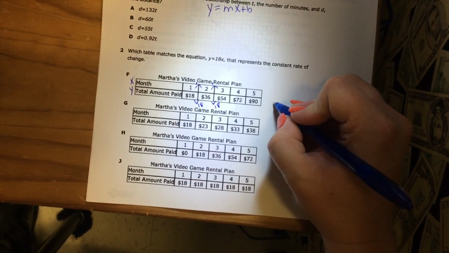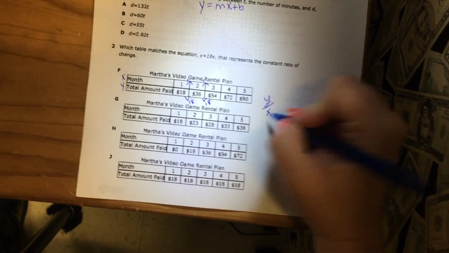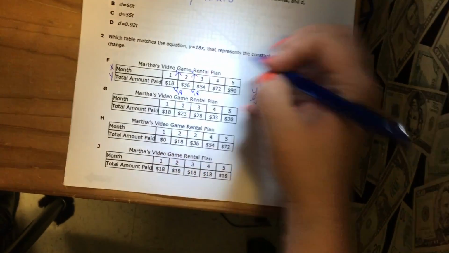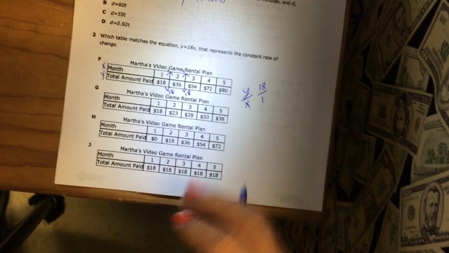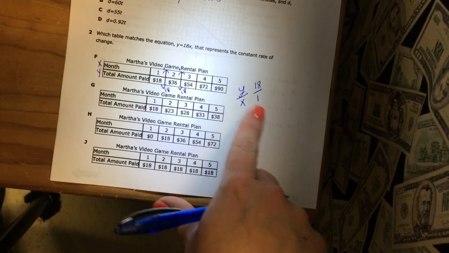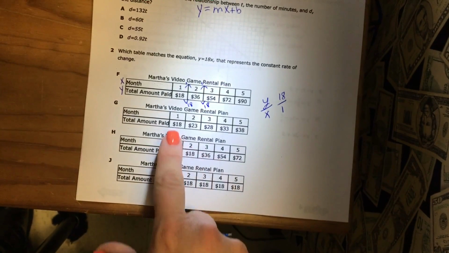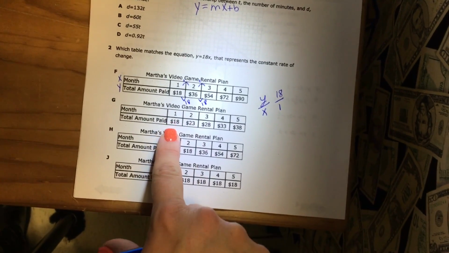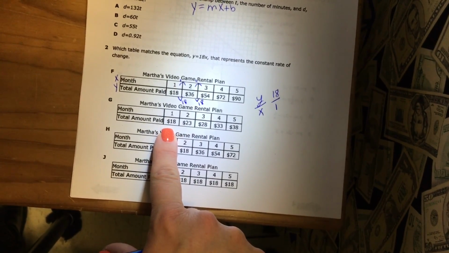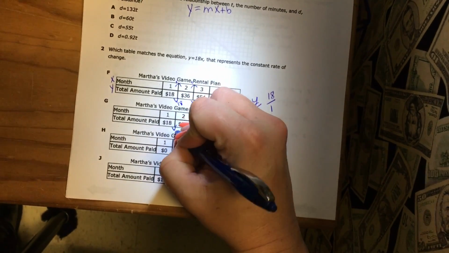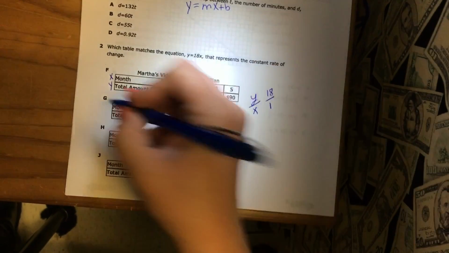And our rate of change is that change in y over that change in x. So my y's are 18, and my x is 1. So this is representing a rate of change of 18 each time. This one here, 23 minus 18, is adding 4 each time. So it's not G.